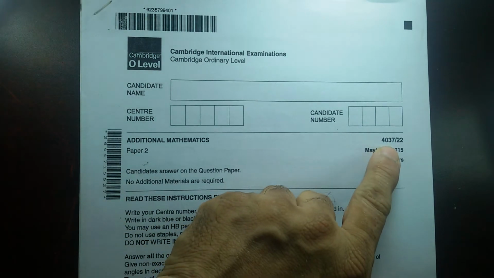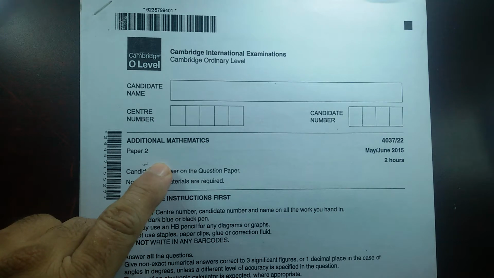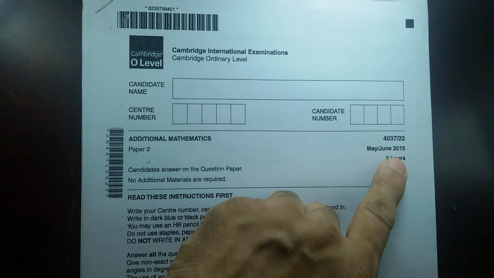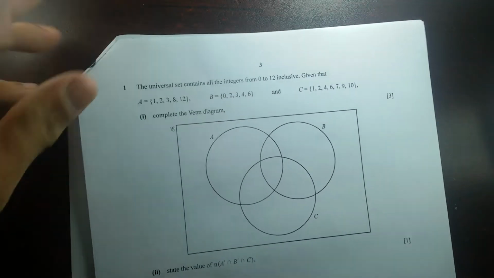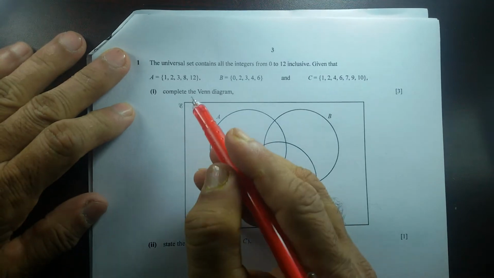Good morning, students. Today I'll solve 4037, that's additional mathematics, paper 2, variation 22, May/June 2015. Let's start with the first question. First question is about sets.